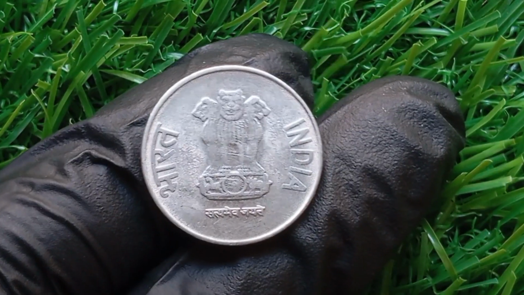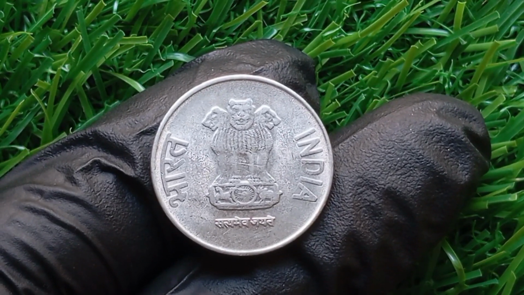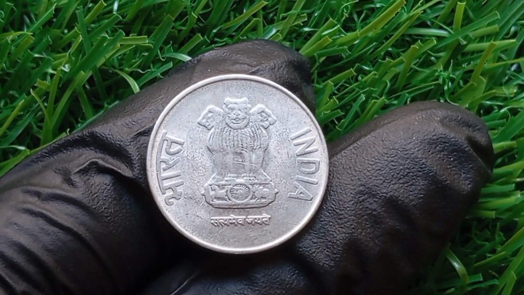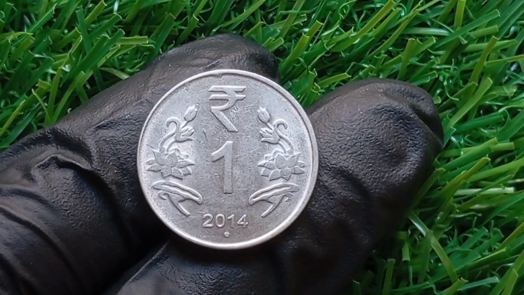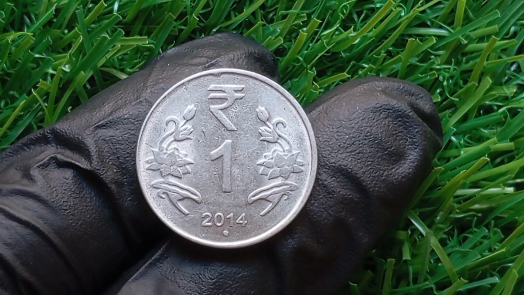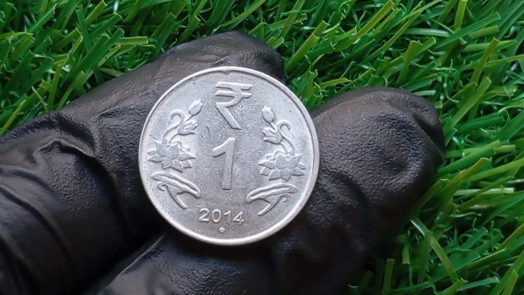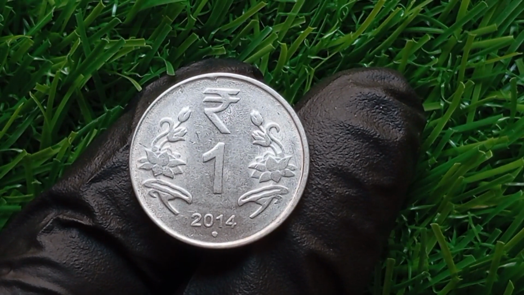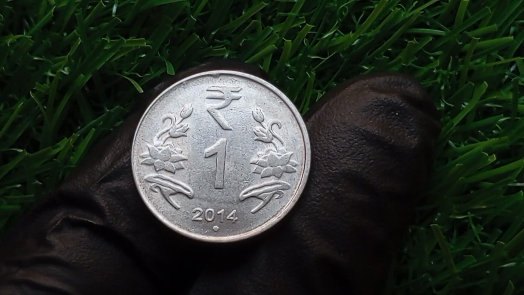8. Circulation and public perception. The 2014 coin entered circulation at a time when inflation had eroded the purchasing power of small denominations. Nevertheless, it remained essential for retail transactions, temple donations, vending machines, and transportation fares. Public response was generally positive, though many noted the smaller size and lighter weight compared to earlier issues. These changes reflected a global trend toward lighter, cost-effective coinage.